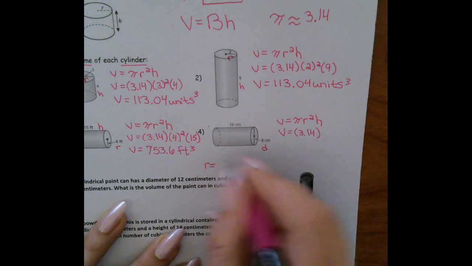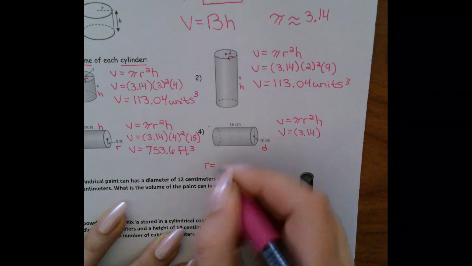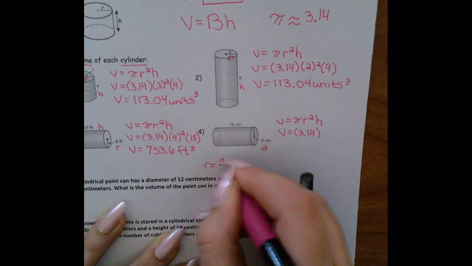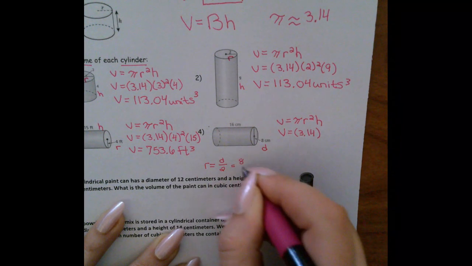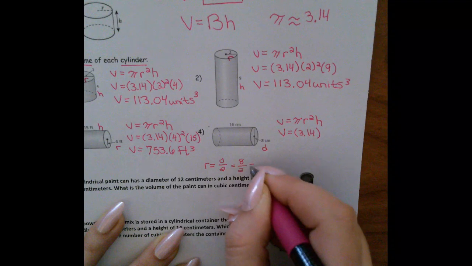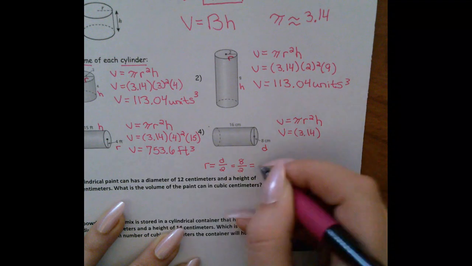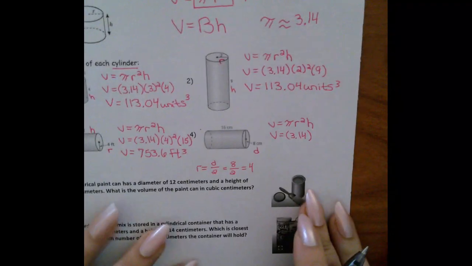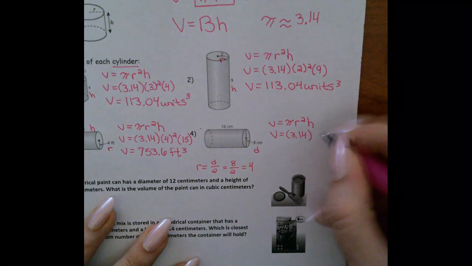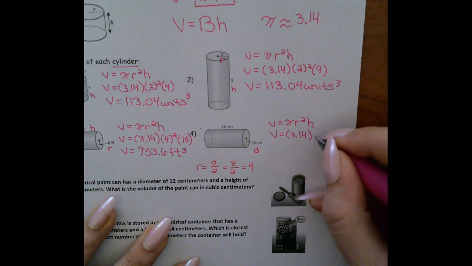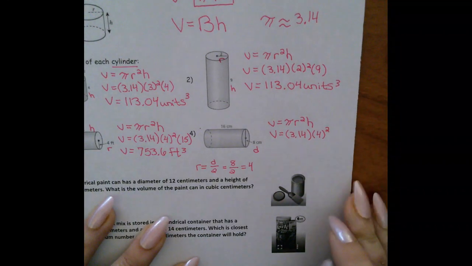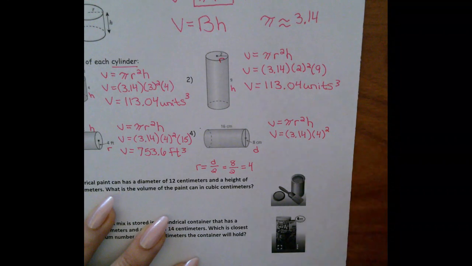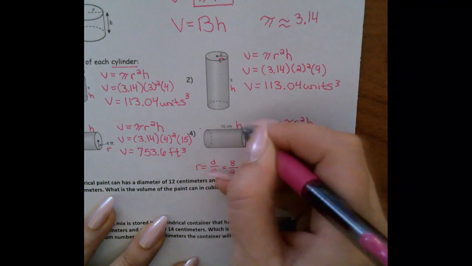So down below, I'm just going to write how we're getting what the radius is. It is the diameter divided by 2, which in this case, our diameter was 8. We divide that by 2, and so what is our radius? 4. Good. So when I substitute things into my formula, I'm going to use 4 squared rather than 8 squared. I'll get a very different number if I don't cut it in half first. And then my height is 16. Good.